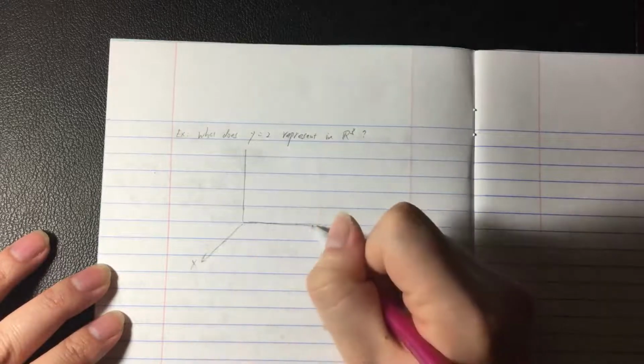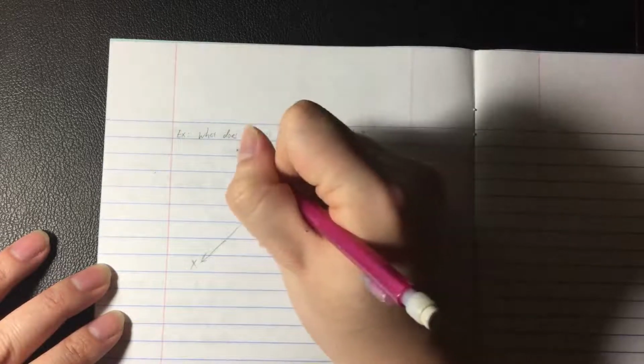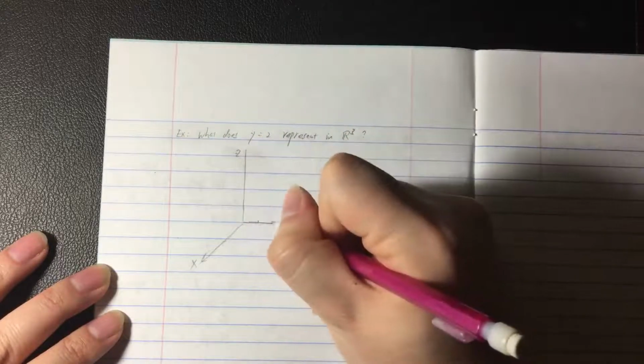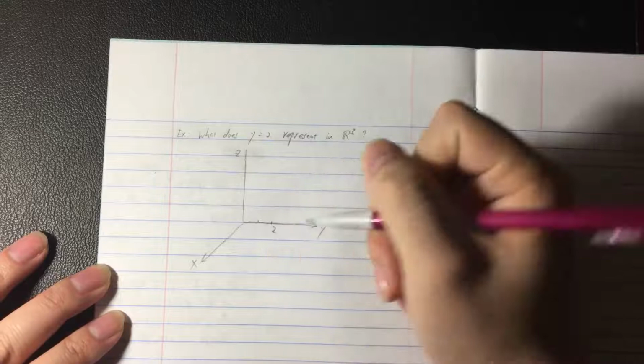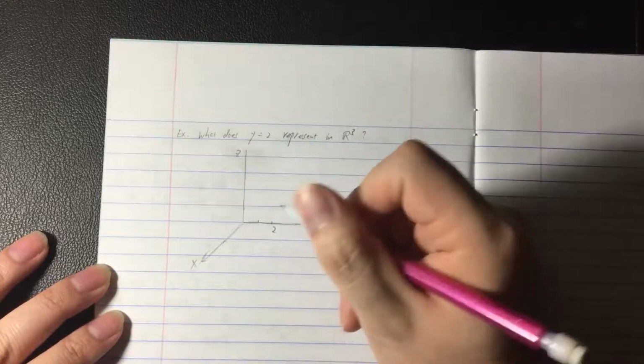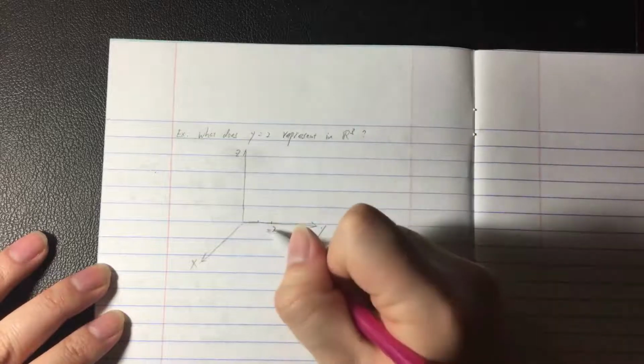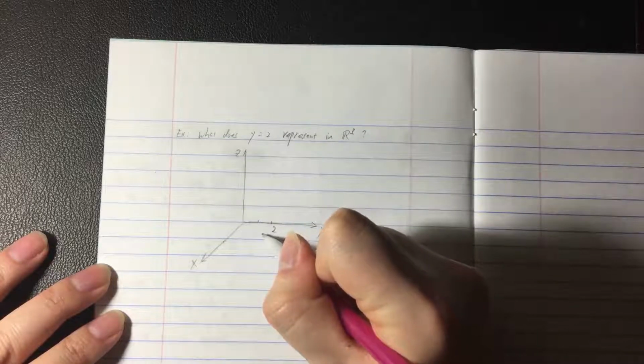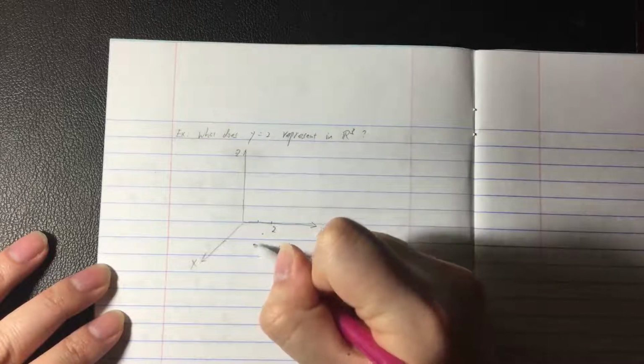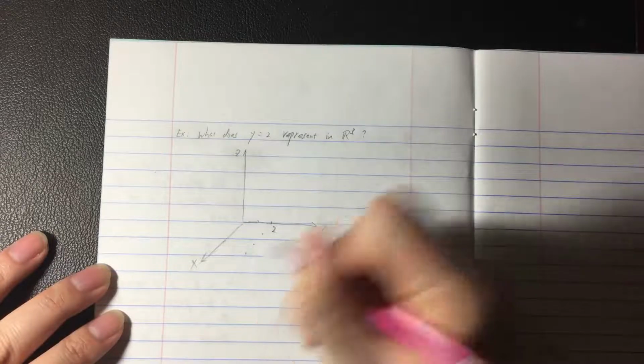This is the x-axis. This is the y-axis. This is the z-axis. y equal to 2. 2 is somewhere here in the y-axis. Now, when y equal to 2, x and z could be any values. It's possible that x could be 1, x could be 2, x could be 3.